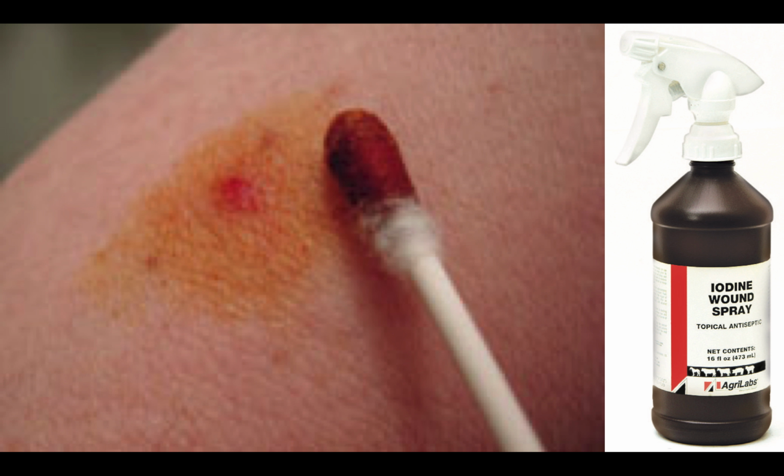And I2 is used as a topical antiseptic. So before or after nurses or doctors give shots, they often wipe down the area with iodine to help sterilize it.